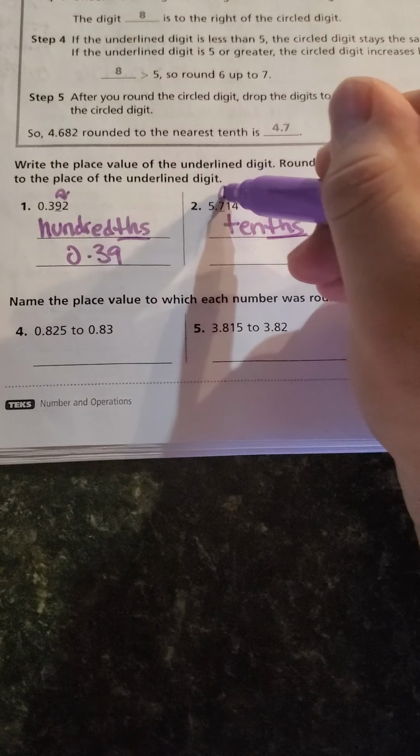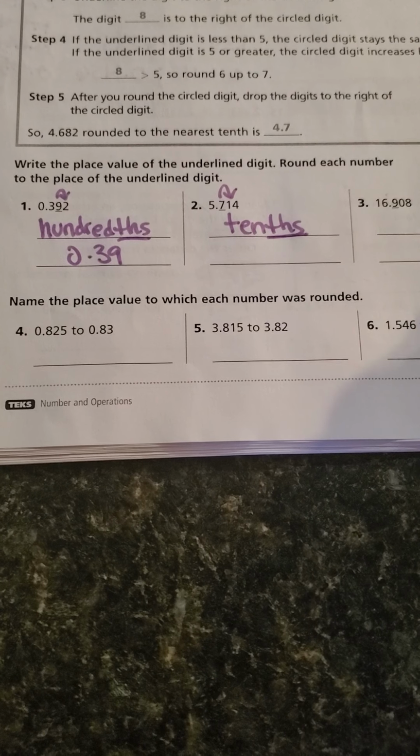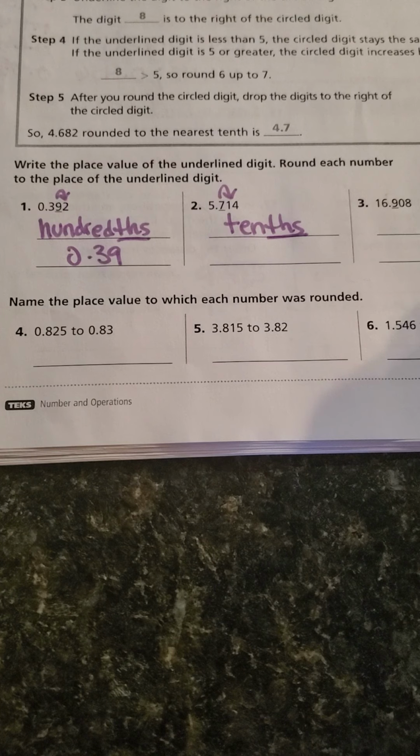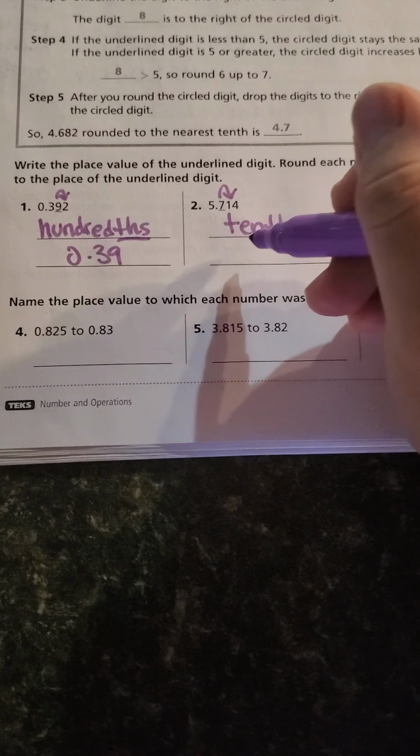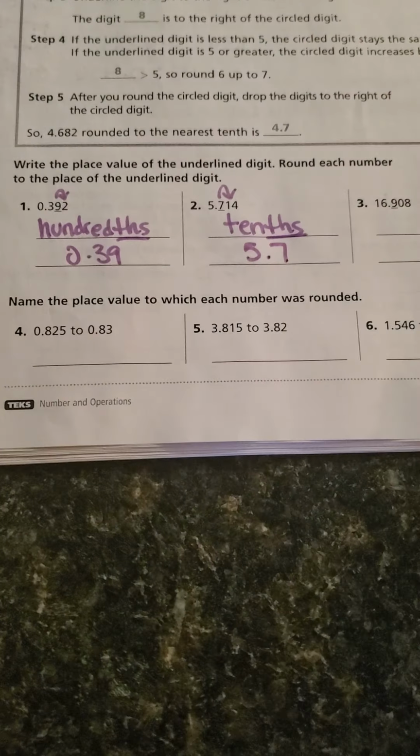Do my arrow to the number after it. It's a 1. 5 or more, raise the score. 4 or less, let it rest. 1 is 4 or less, so that 7 is going to rest. 5 and 7 tenths. 5 and 714 thousandths is rounded to 5 and 7 tenths.